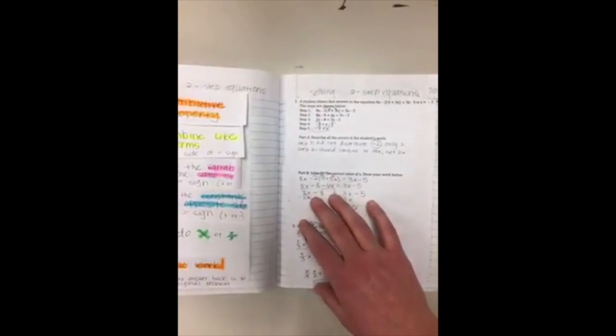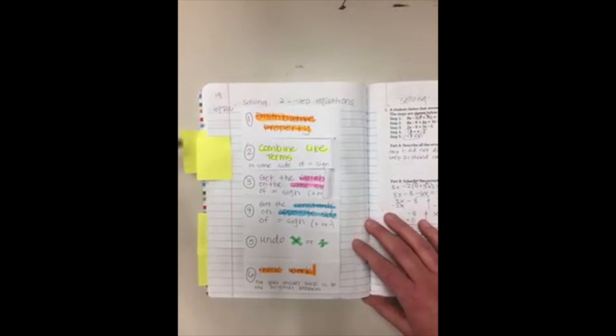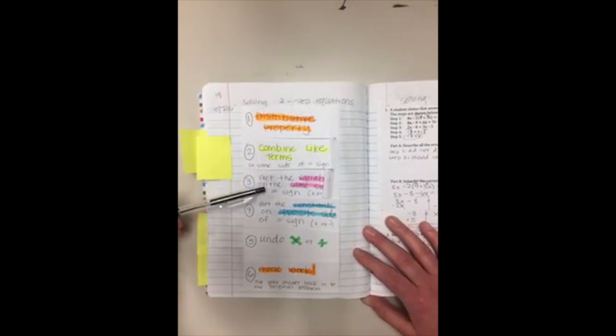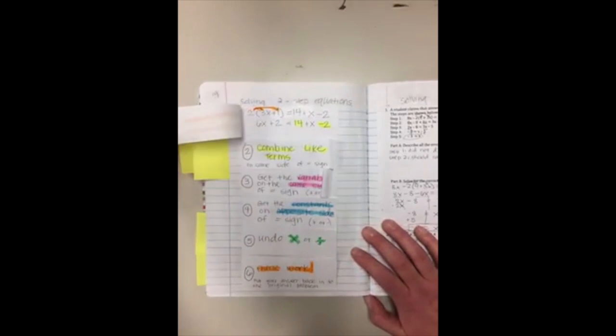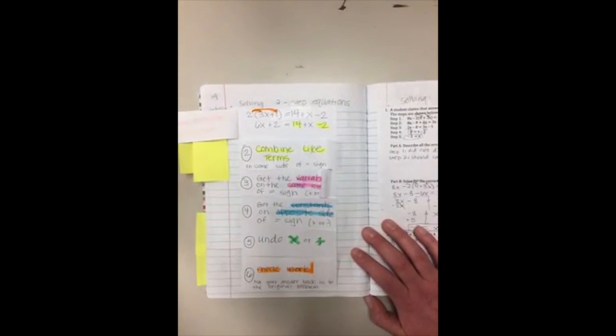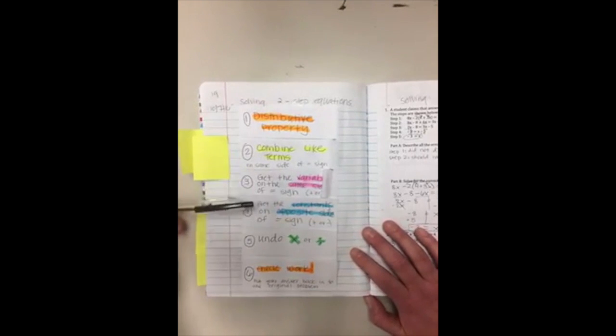So finally, we build up to solving two-step equations. We used another foldable to go over each of the steps that could come up when solving two-step equations. I began with a somewhat complex equation, and I took student volunteers to see how we could solve this problem. And through discussion and guidance, we came up with the steps that we would need to do in order to solve this problem to get our variable by itself.